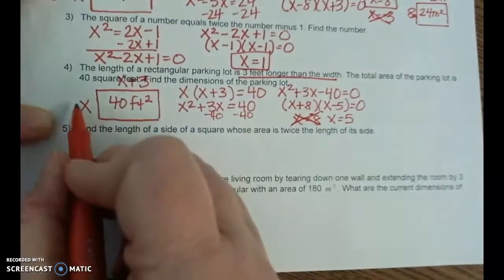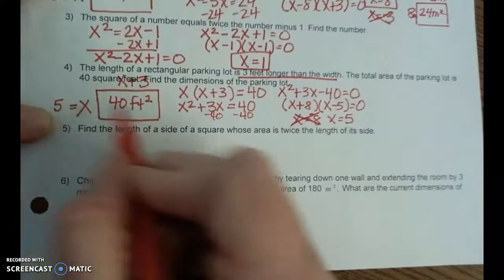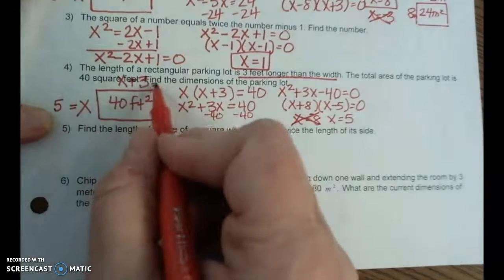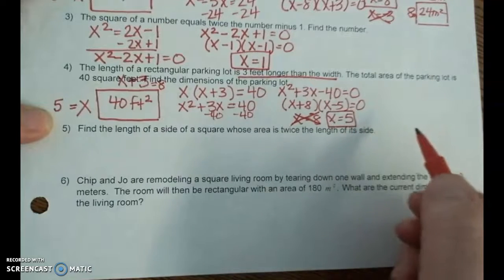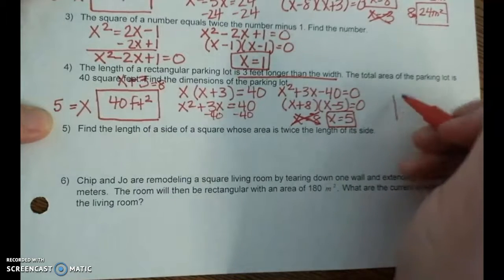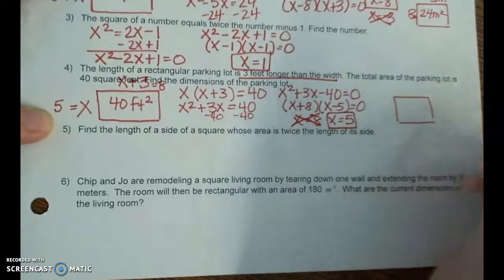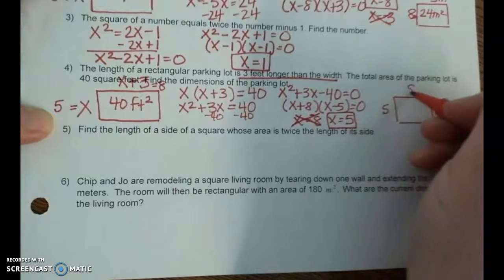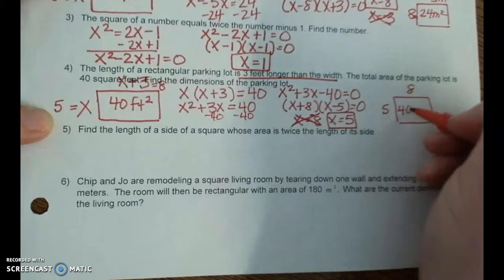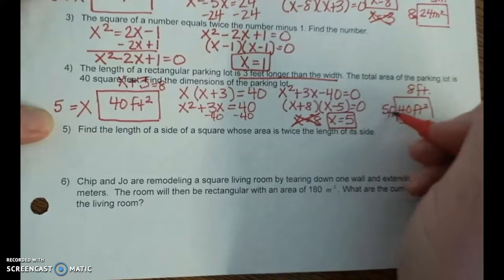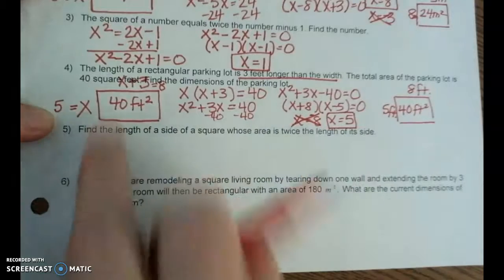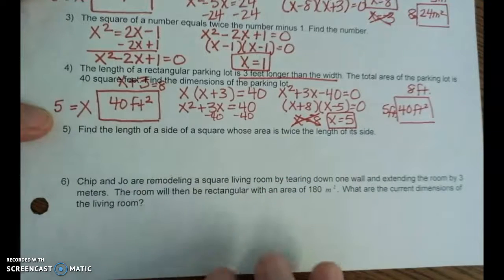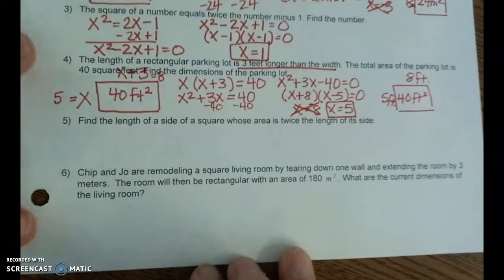If I go back over here, this says this side will be 5. That's fine. And 5 plus 3, this side will be 8. Those are both answers that can exist in the real world. So that's our solution that's going to work. The actual dimension of our parking lot is 5 by 8, and that gives us the 40 feet squared. Okay? So we're just going back. Once we get our two solutions, if one doesn't make sense, we're going to cross it off. No negative distances in the real world.